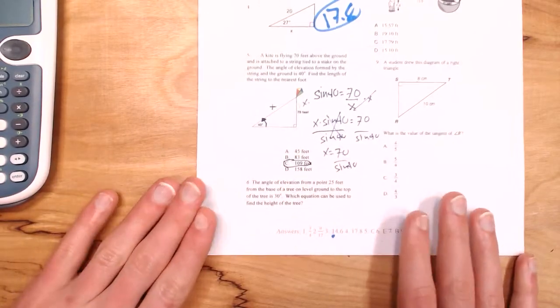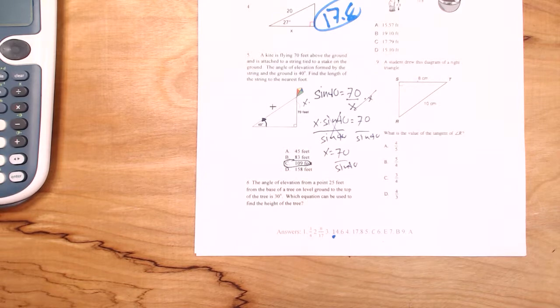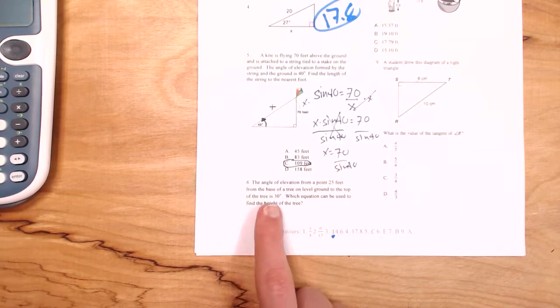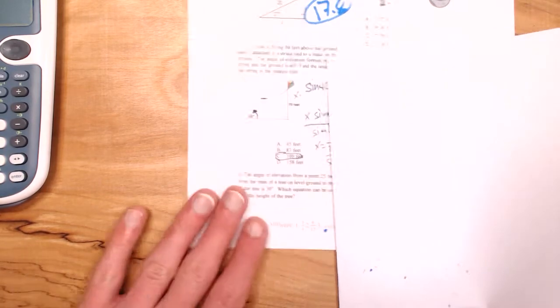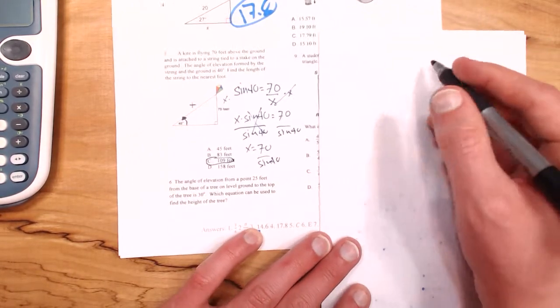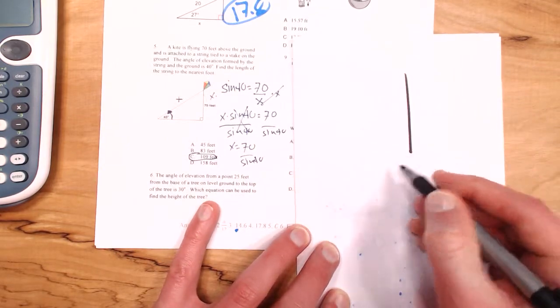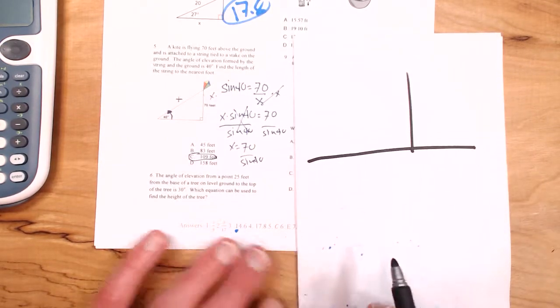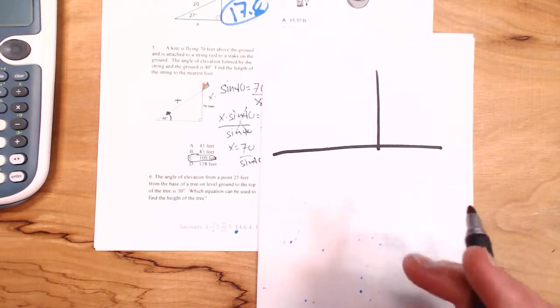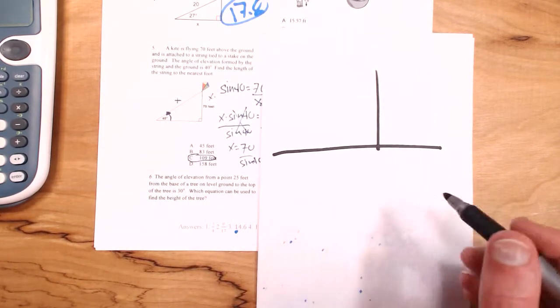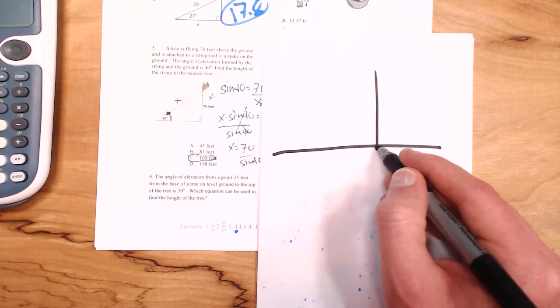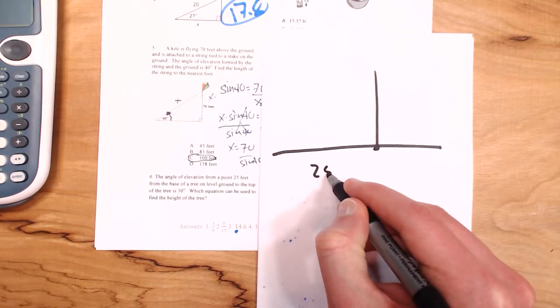Okay, the angle of elevation from a point 25 feet from the base of a tree on level ground. There's kind of a lot going on here. Let me make a little picture. So my tree, I'll just draw a line. Let's say this is my tree here. Here's the ground maybe. Okay, a simple little drawing. So the angle of elevation from a point 25 feet from the base of a tree. So here's my base. Let's say this is 25 feet away.